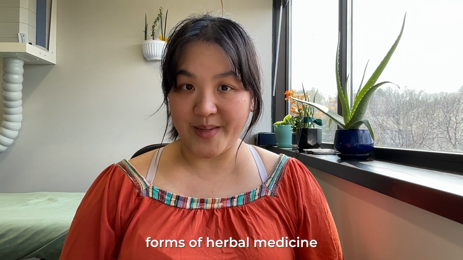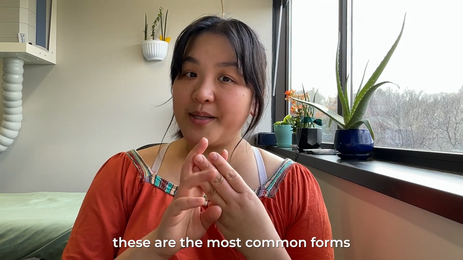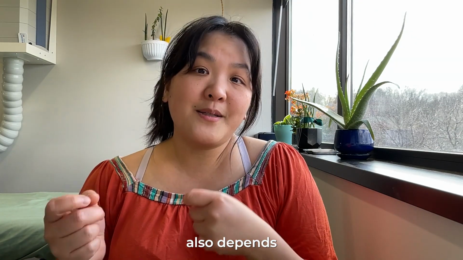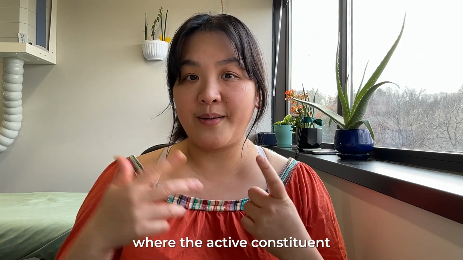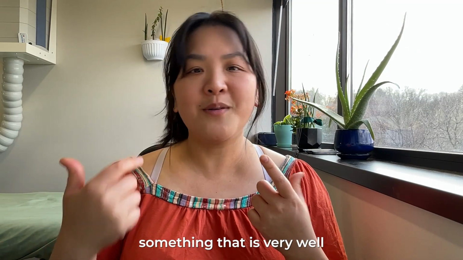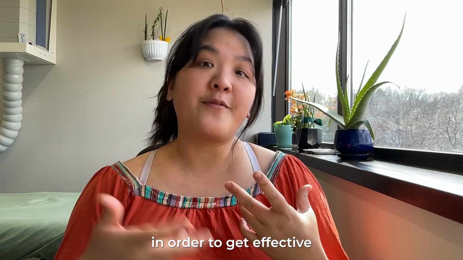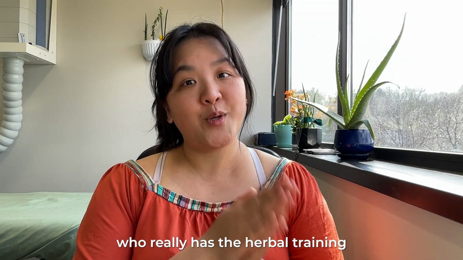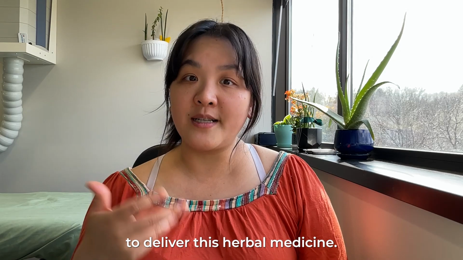The most common forms of herbal medicine that you'll see out there include herbal tinctures or teas, or whole herb capsules. These are the most common forms you'll see on the market right now. They all have different degrees of effectiveness. Also depends on what you're treating and what herb you're using. For example, there are some herbs where the active constituent is a polysaccharide. A polysaccharide is something that is very well extracted in a tea but might not come out in a tincture that well. This is why, in order to get effective herbal medicine to treat your ailments, you really need to find a practitioner who really has the herbal training and understands what active constituents are in an herb and what is the best form to deliver this herbal medicine.